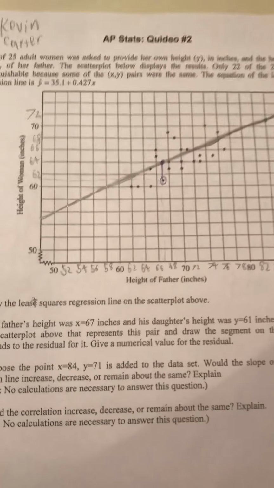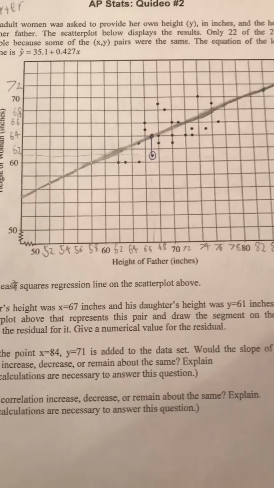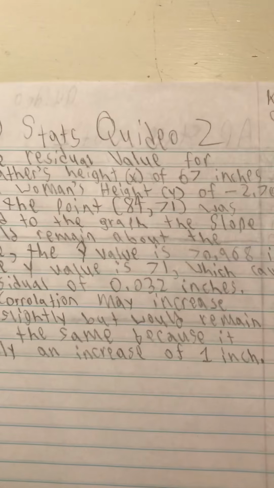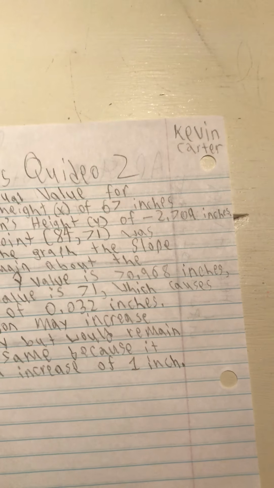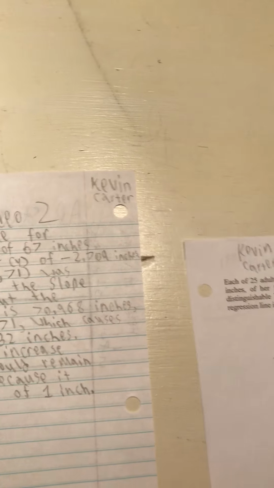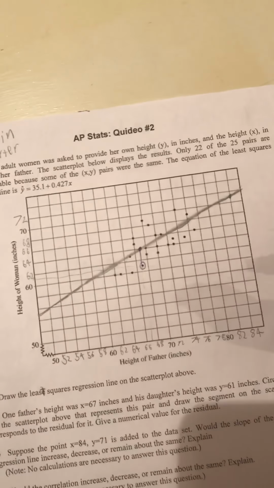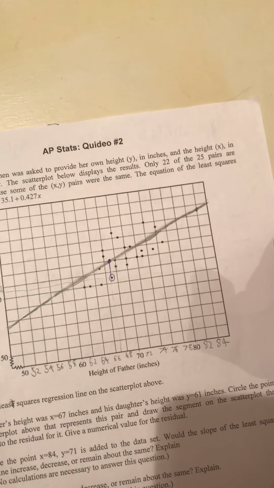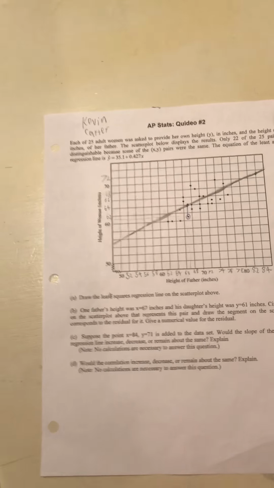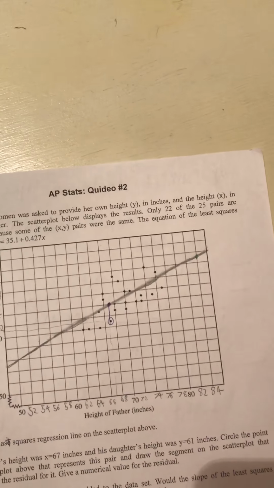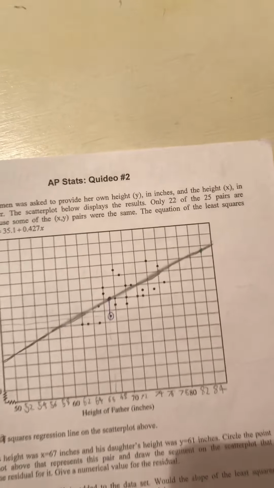For the variables, the height of the father would be the response variable, and the explanatory variable is the daughter's height, because the daughter is giving her height, and she's also giving the father's height, but she may not know her father's height off the top of her head. She may be taking a best guess, while she will know her own height. So the height of the father values may not be correct.